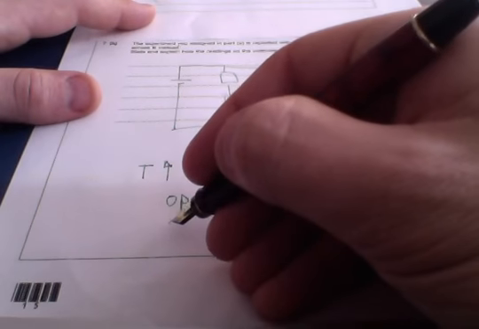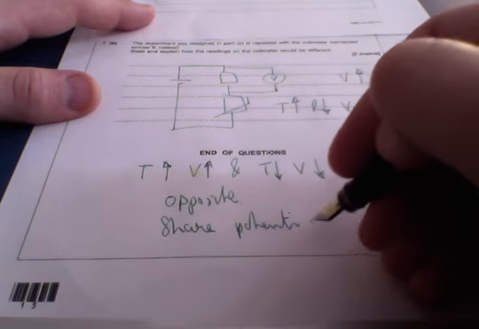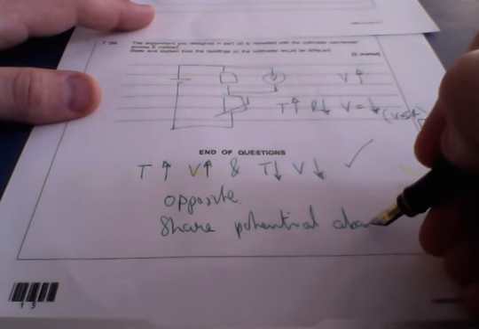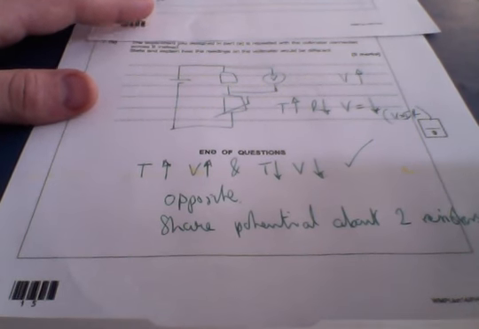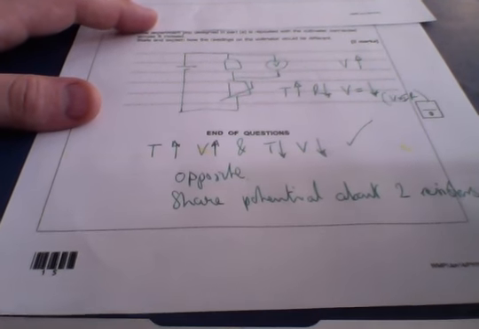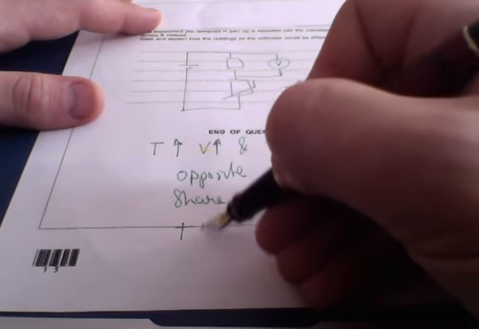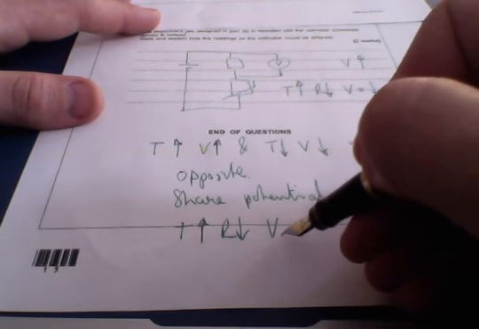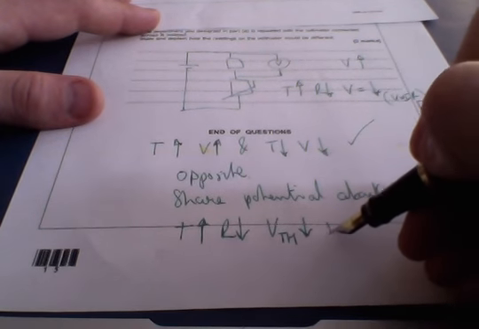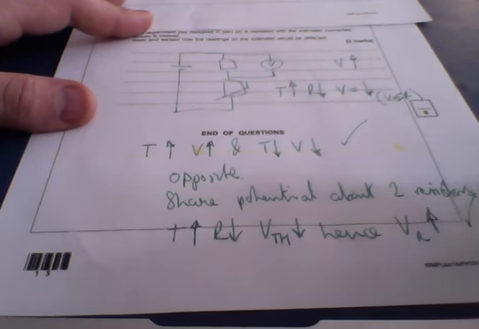You needed to talk about the share of potential about the two resistors. That got you a mark. And therefore, as the temperature goes up, the resistance goes down, so the potential around the thermistor goes down, hence the potential around the resistor increases. Okay, I hope that all makes sense.